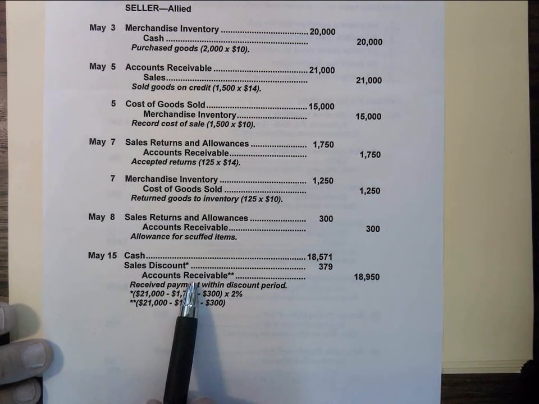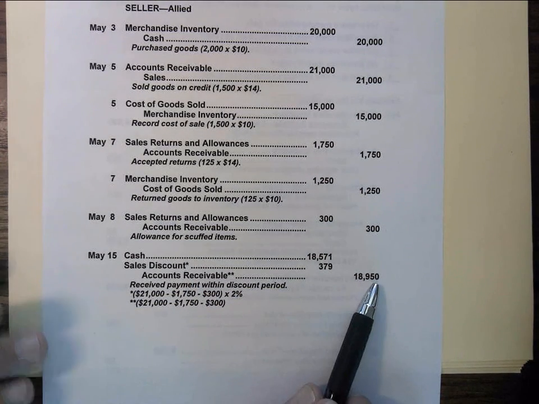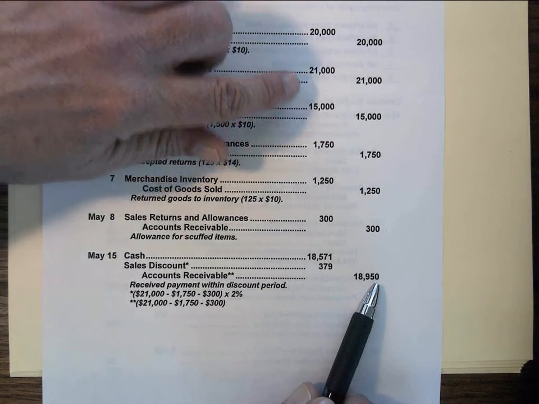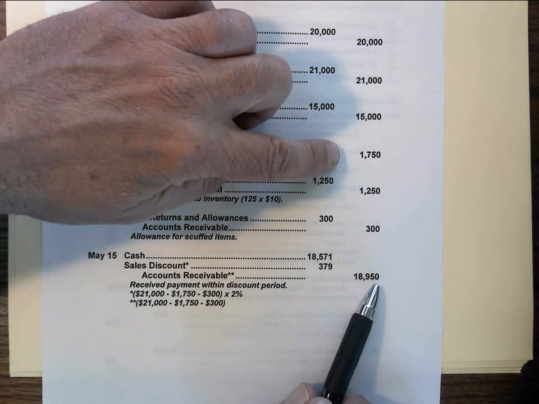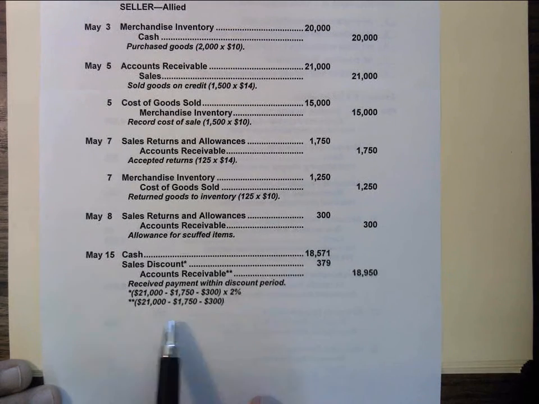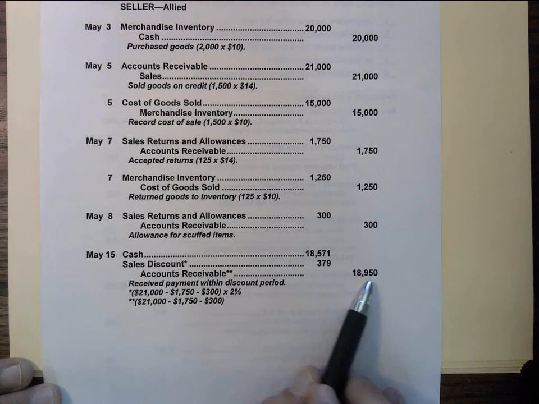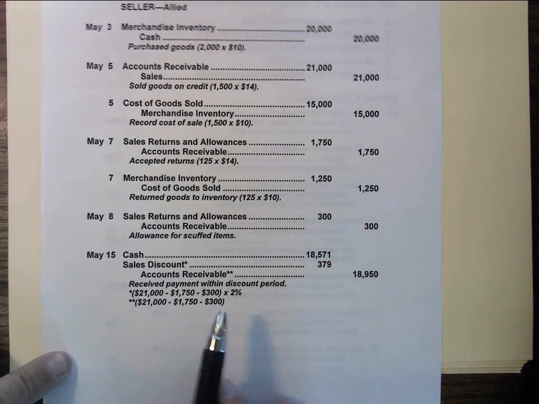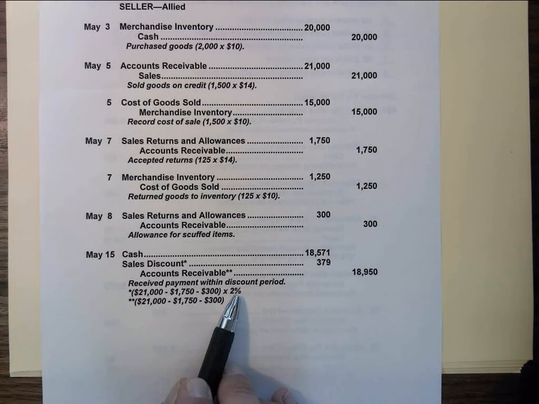Okay. They owed us $18,950. That would be the $21,000 minus the $1,750 minus that $300, right? So $21,000 minus $1,750 minus $300. That's how much of the accounts receivable goes away, right? Now they get a discount of 2%, but they only get a discount on what they owe us, right?